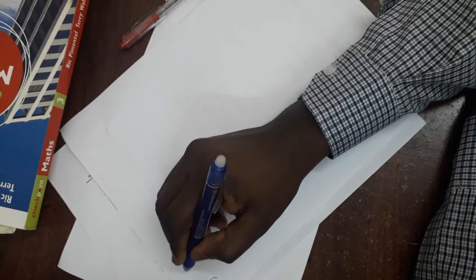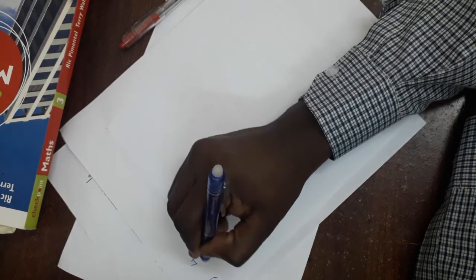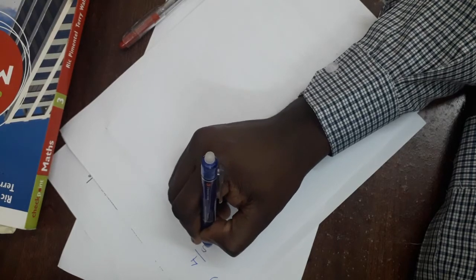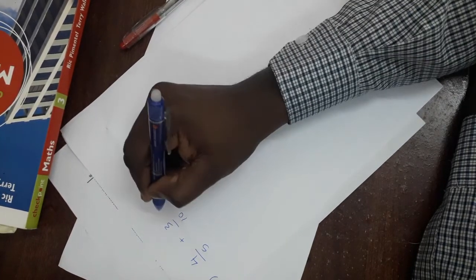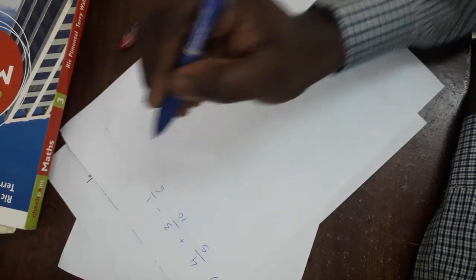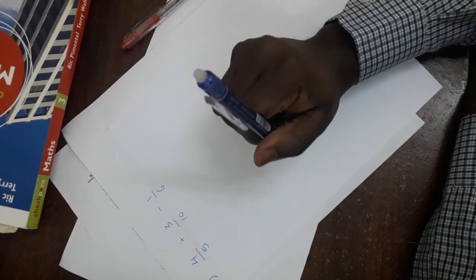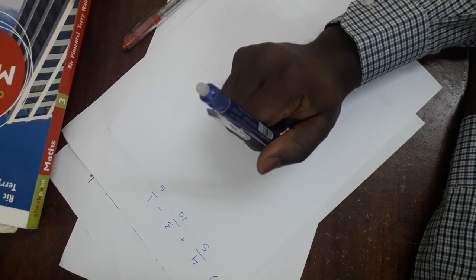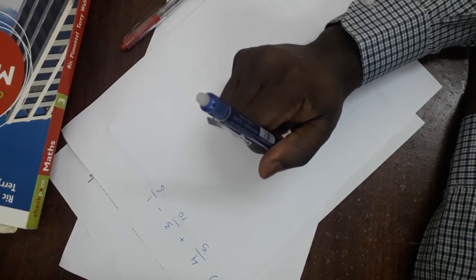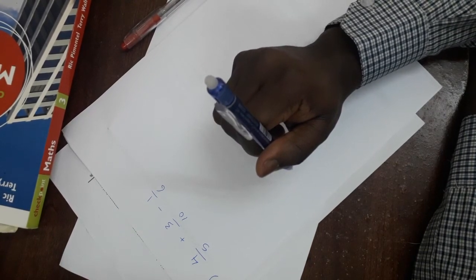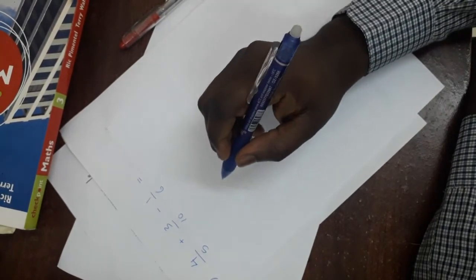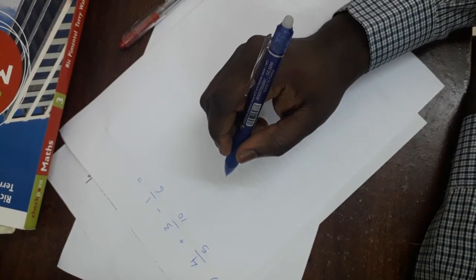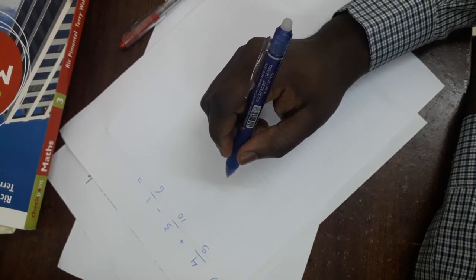Alright, the example is 4 over 5 plus 3 over 10 minus 1 over 6. Try to pause the video. I'm sure you'll be able to solve this problem on your own and come back to check if your answers are correct. Alright, so what could be the common denominator here? What could be the common denominator?